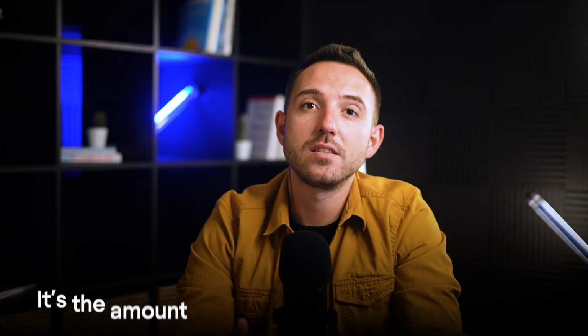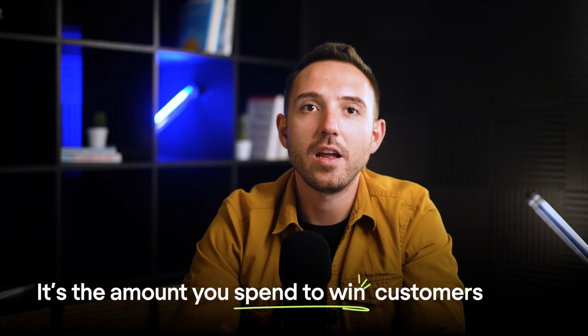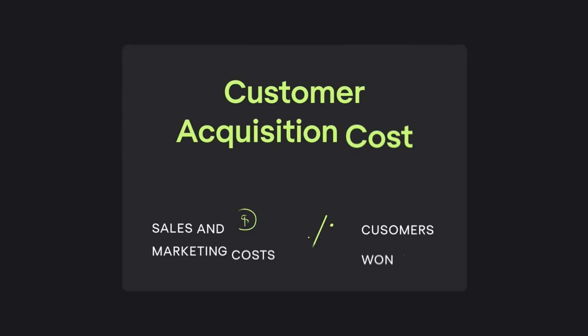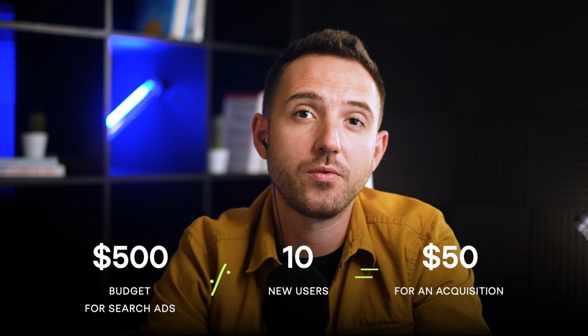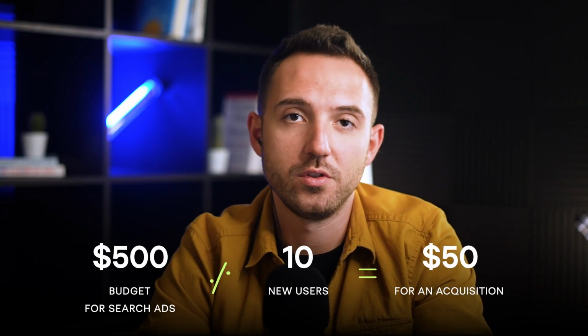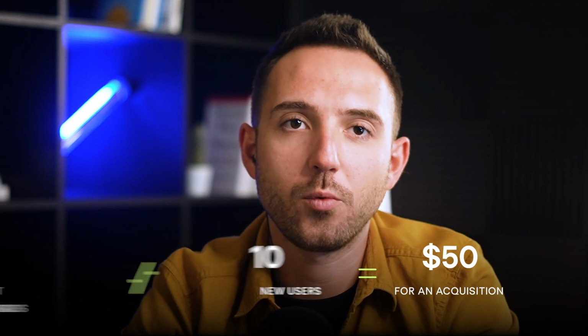This is what we'll talk about today, but let's start with the definition first. What is customer acquisition cost? It's the amount you spend to win customers. In other words, it's the sum of all marketing and sales expenses over a given period divided by the number of new customers added during that same period. The customer acquisition cost formula looks like the simplest formula ever. Divide your $500 budget for search ads by your 10 new users, and that's it, $50 for an acquisition.